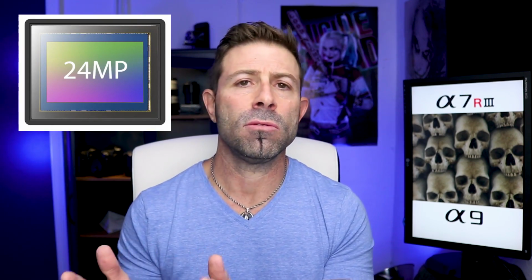Next, megapixels. The A9 shoots on a 24 megapixel sensor, whereas the A7RIII shoots on a 42 megapixel sensor, almost double. Now, like we were talking about before, microns. Yes, you are with a 6 micron size on the A9 in comparison to a 4.5, but remember, you're getting double the number of pixels on that A7RIII.